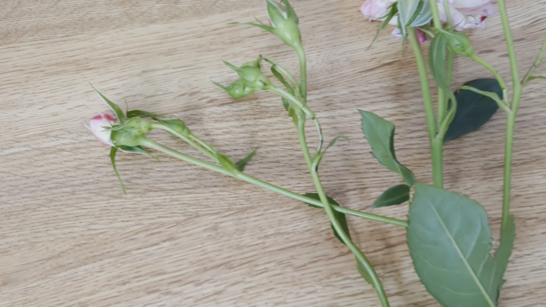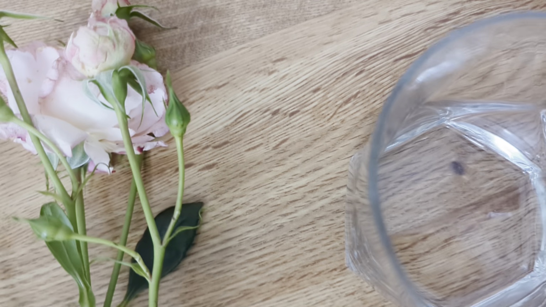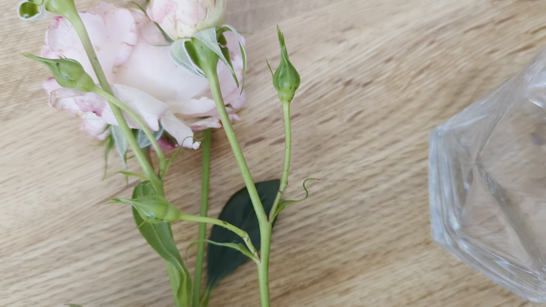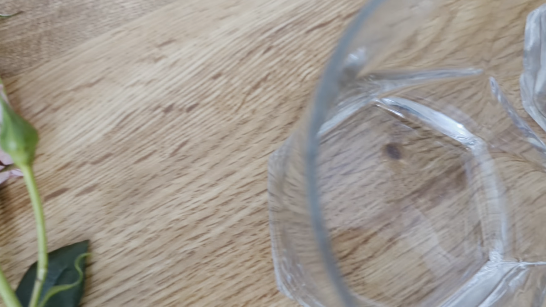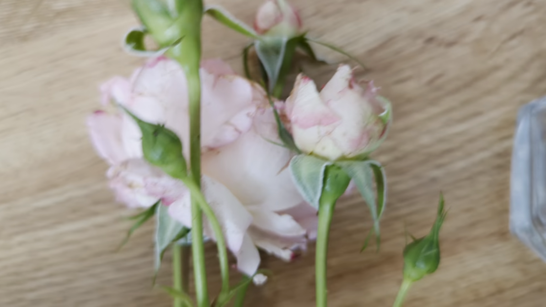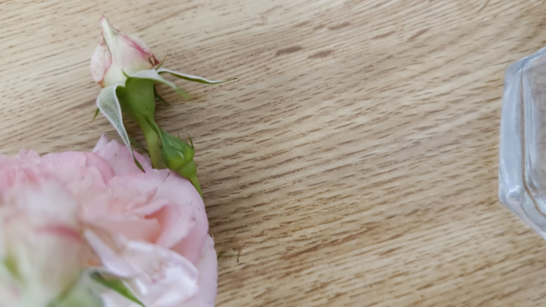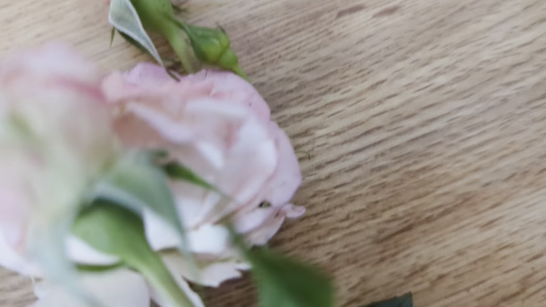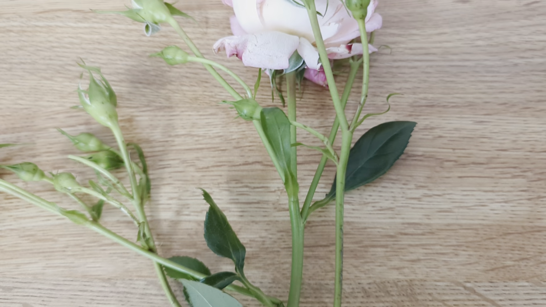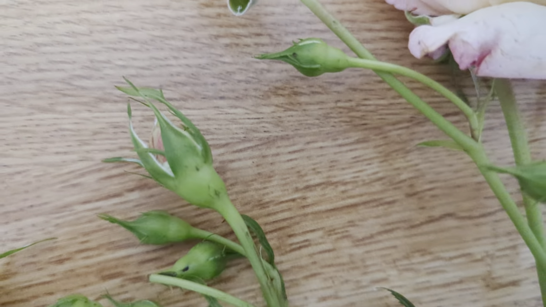And the stem is quite long. This one is short. I will cut here.